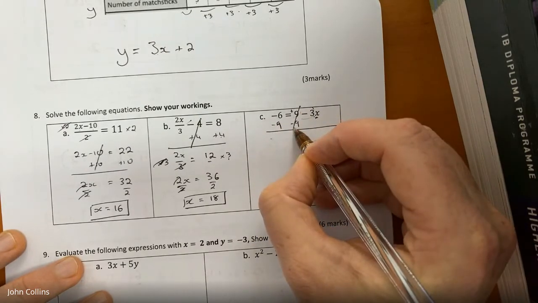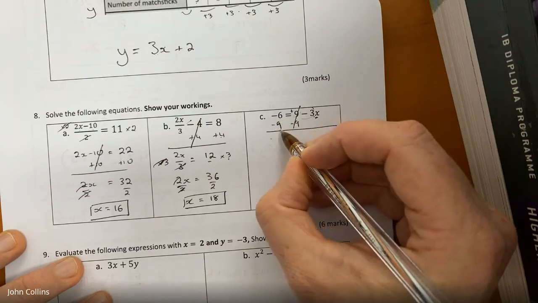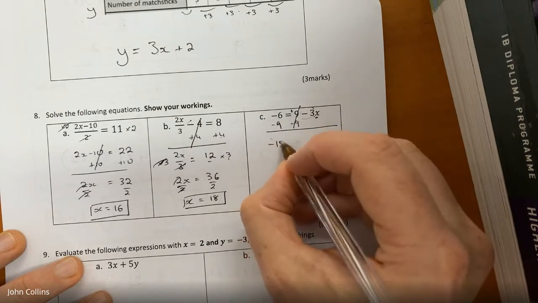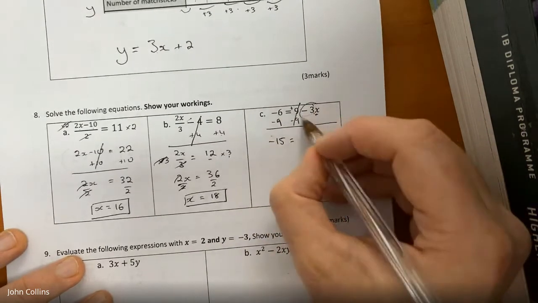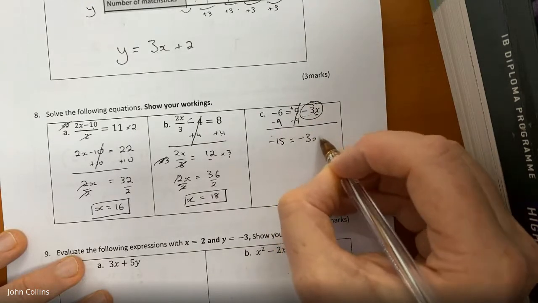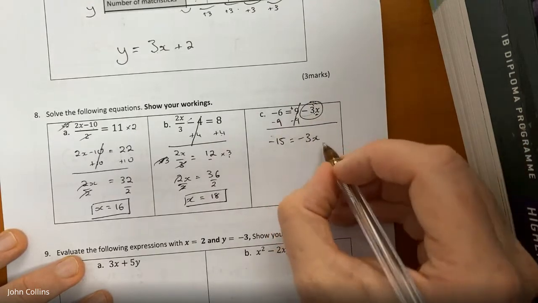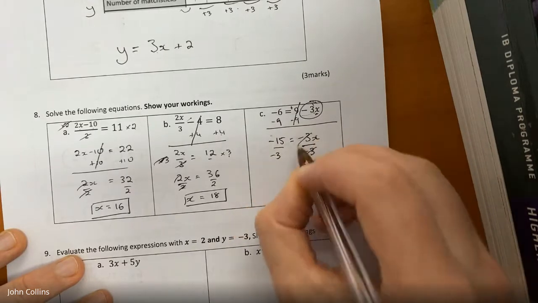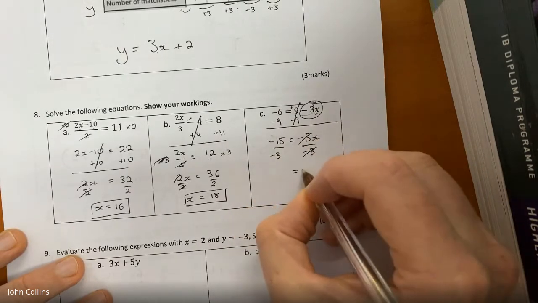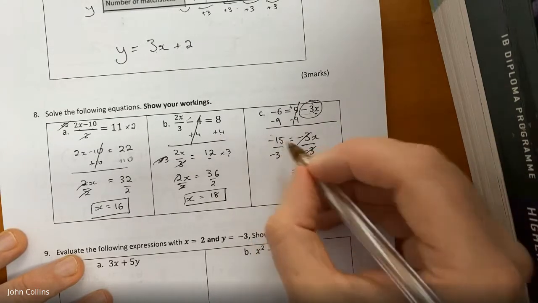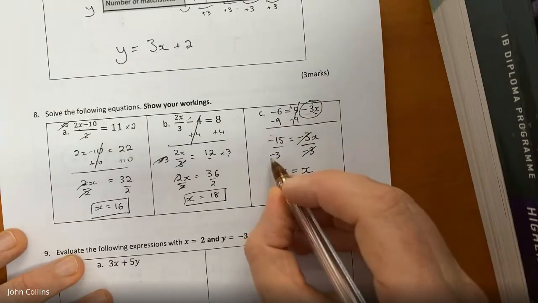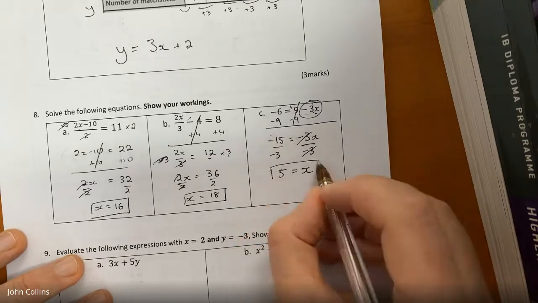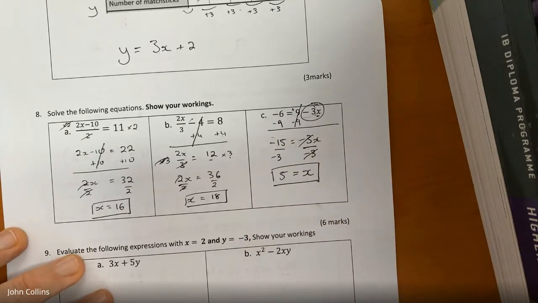Gone. 9 minus 9. Minus 6, take away 9 then, is minus 15. Minus 3x is still here. Minus 3 times x, to get rid of that minus 3, I divide both sides by minus 3. Minus 3 into minus 3 goes once, fits once perfectly. 3 into 15 goes 5 times. Minus minus is a plus. A minus divided by a minus is a plus, the same way as a minus multiplied by a minus is a plus.